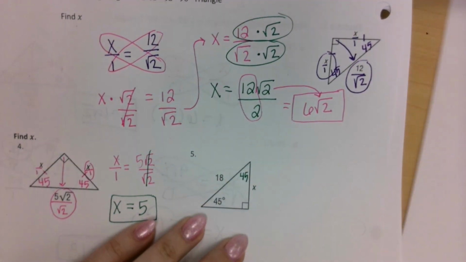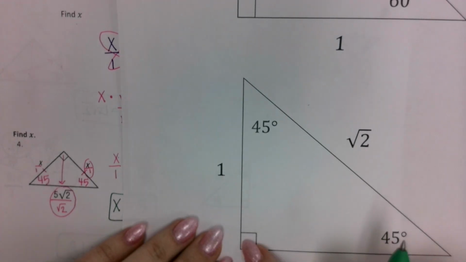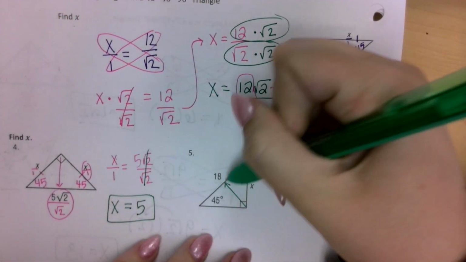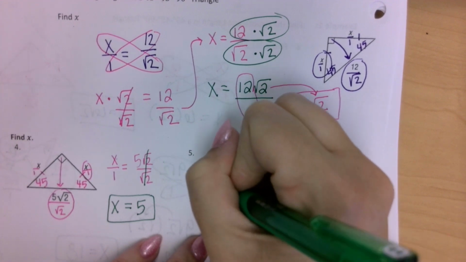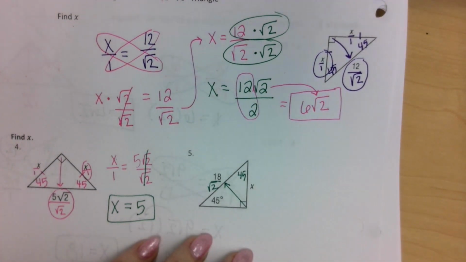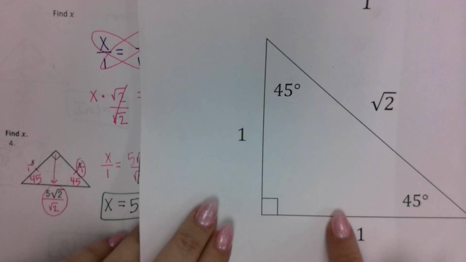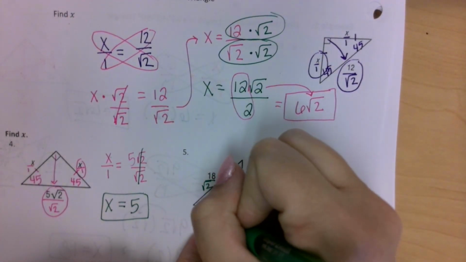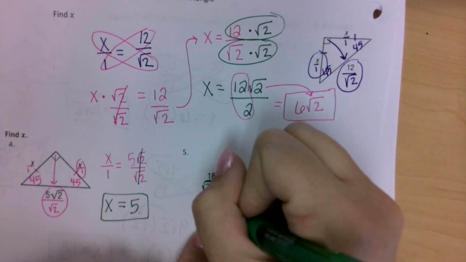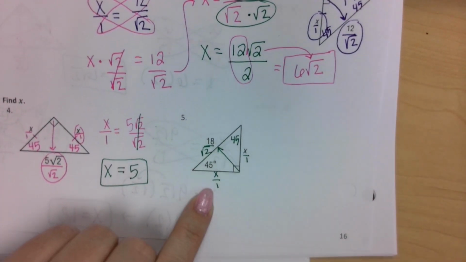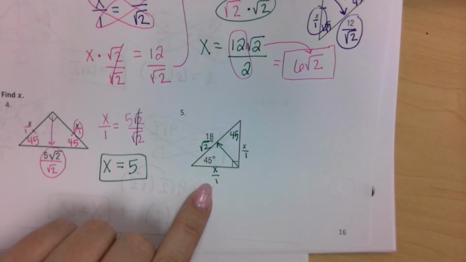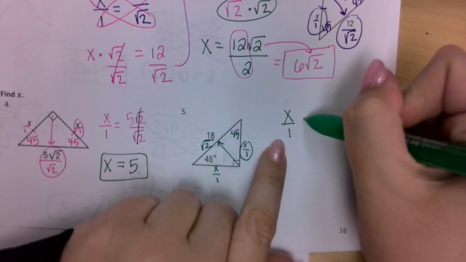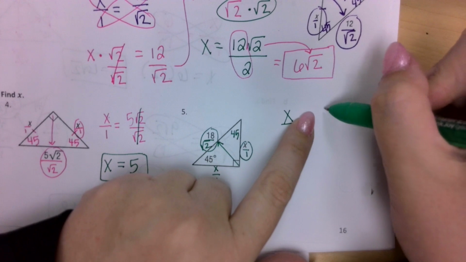Now let's match them up. The right angle is pointing to the root 2. The right angle is pointing to the 18. So the 18 and the root 2 match together. The other two sides are a 1. So that means these two sides are a 1. If this one is an x, this one is also an x because they're an isosceles triangle. So now we can say x over 1 equals 18 over root 2.